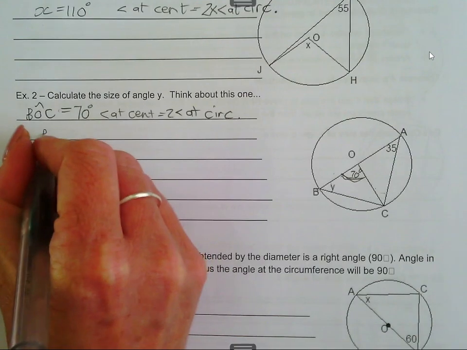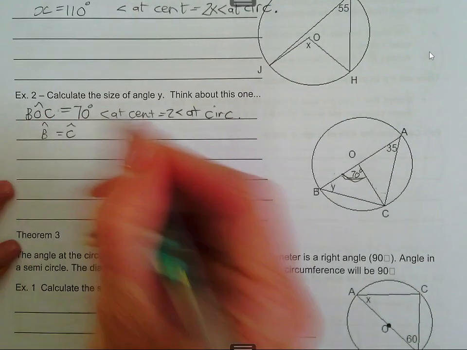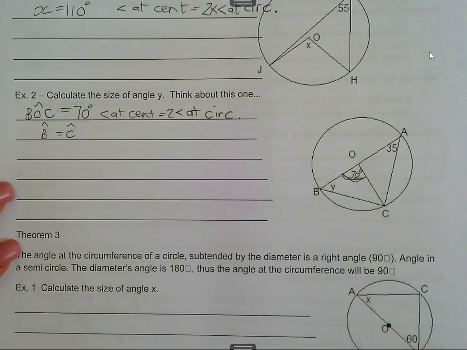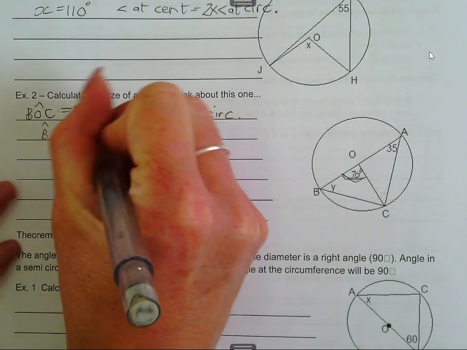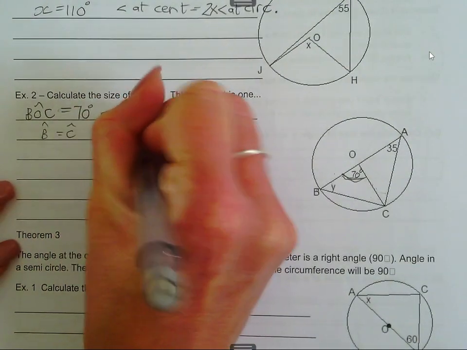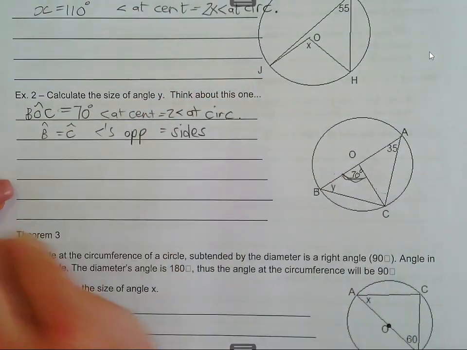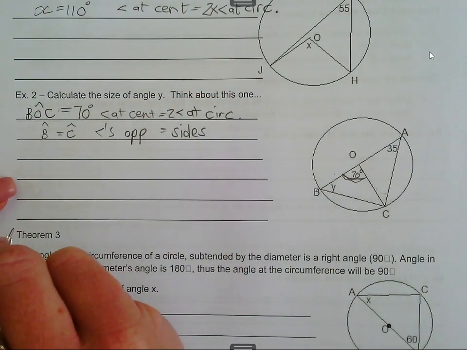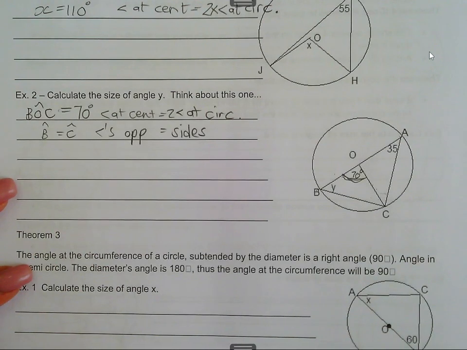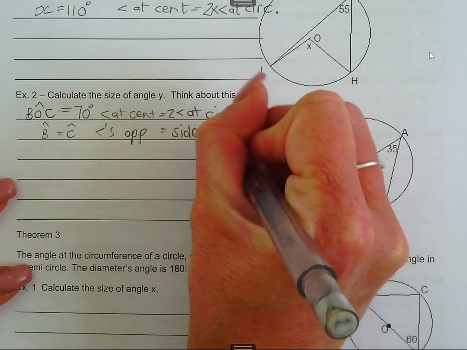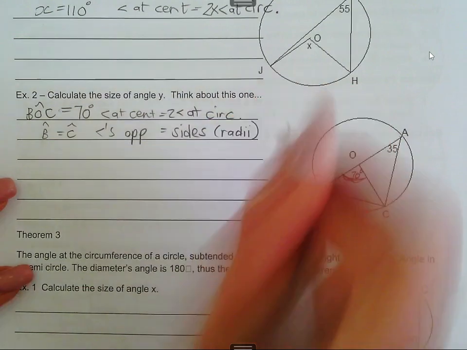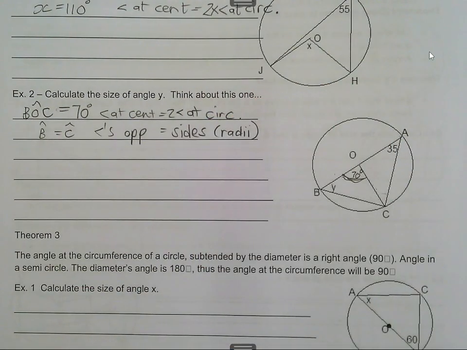So angle B equal to angle C, and I want you to write down the correct wording that we're going to use here. We're going to say angles opposite equal sides. So we don't use isosceles triangle. We have to say angles opposite equal sides, and then you are welcome to put in brackets radii. Especially with these examples, just so you know why we are saying it's angles opposite equal sides.